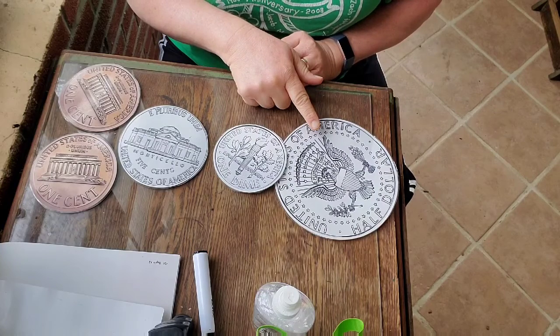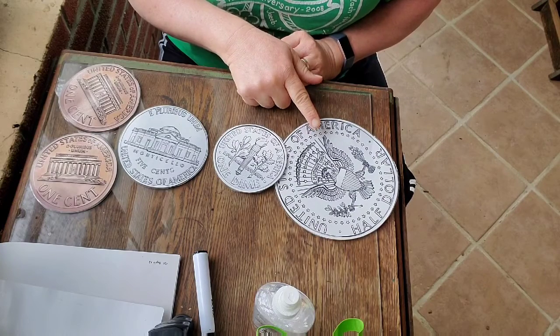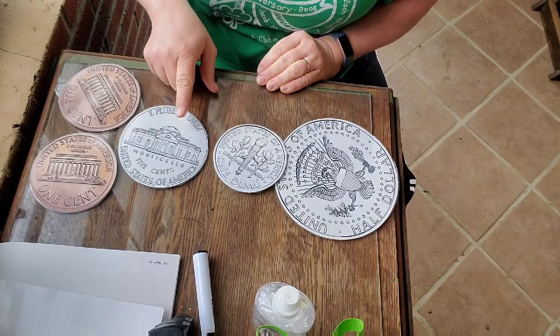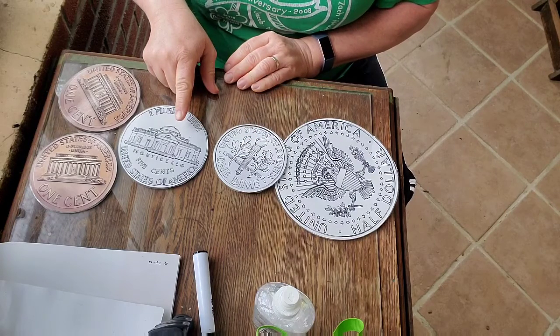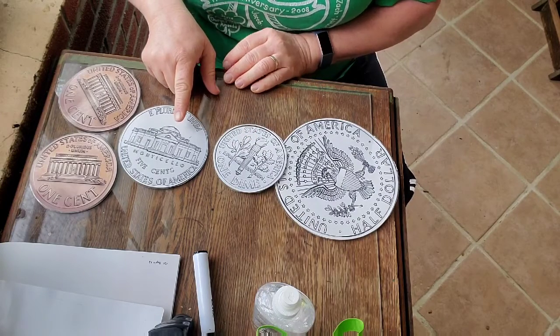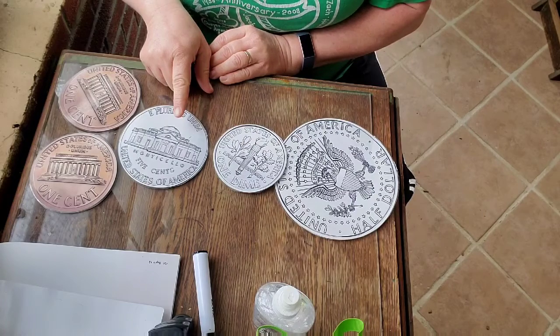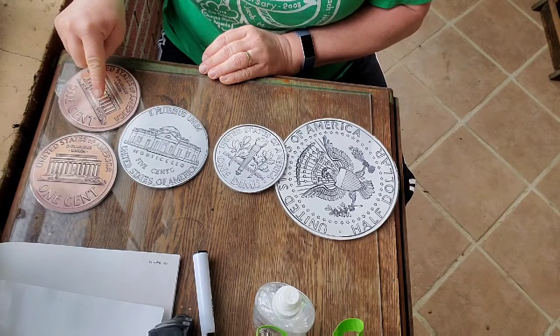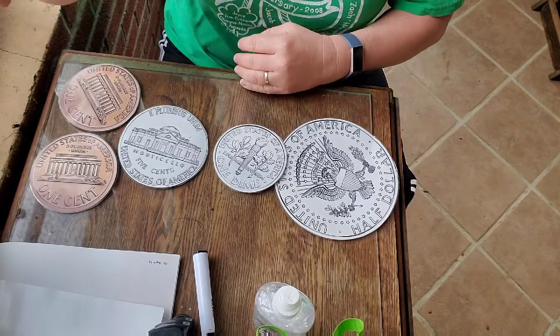50. Now change your counting pattern. Add 10 for the dime. 60. Change your counting pattern. Add 5 for the nickel. 65. Change your counting pattern, count by ones. 66, 67.